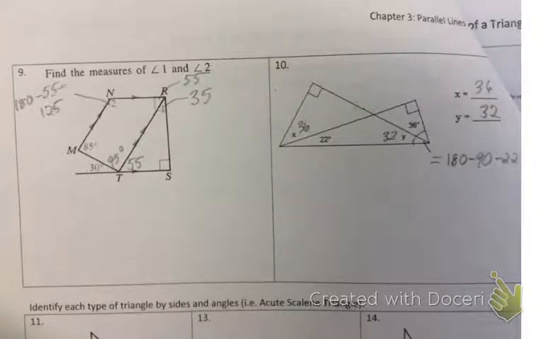Then I said from here to here equals 180 degrees. So I did 180 minus 30 minus 95, which got me this being 55. And since this is 55 and 90, this must be 35 because it's a triangle. A triangle must equal 180 degrees.